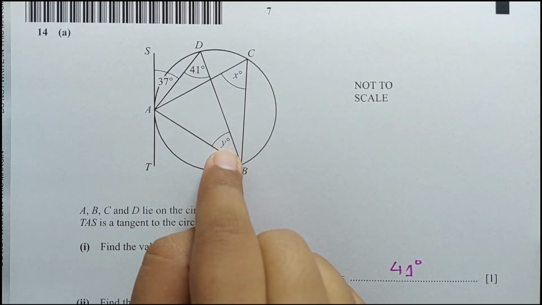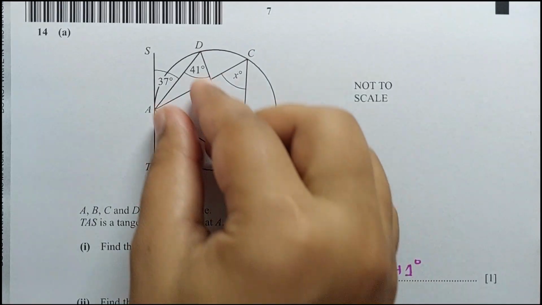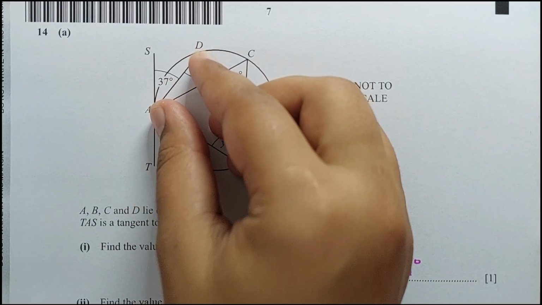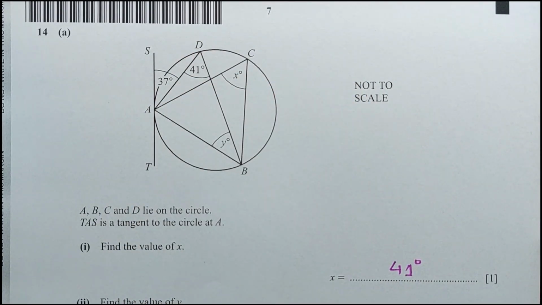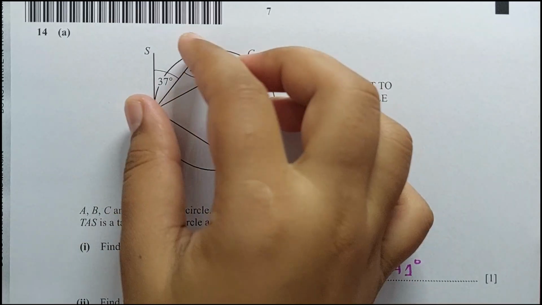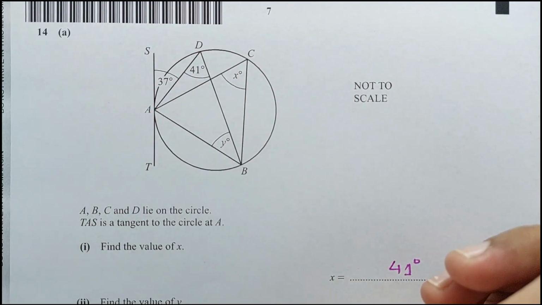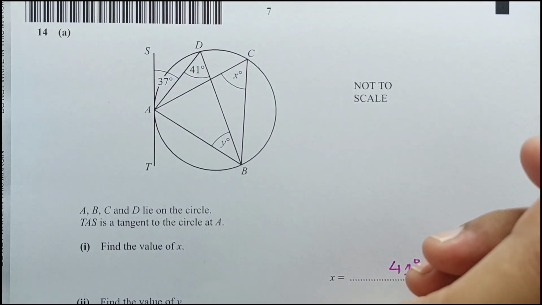Okay, now for angle y. Y is subtended by the arc AD. No other angle with AD, so we are not using this theorem. We can use the alternate segment theorem.